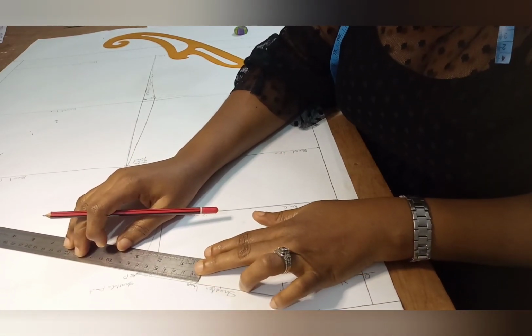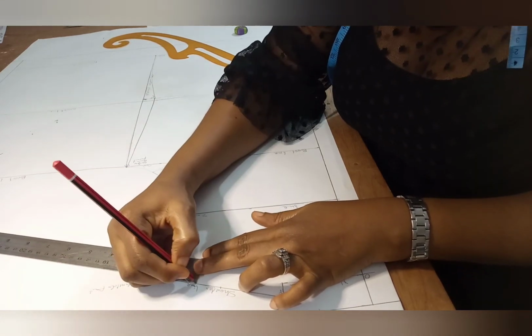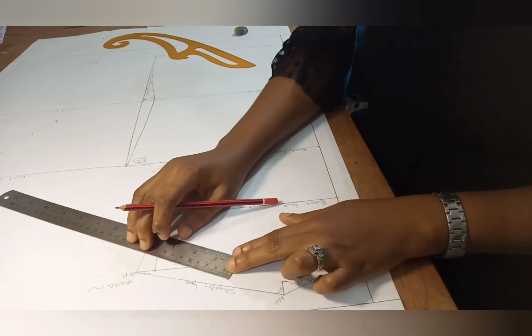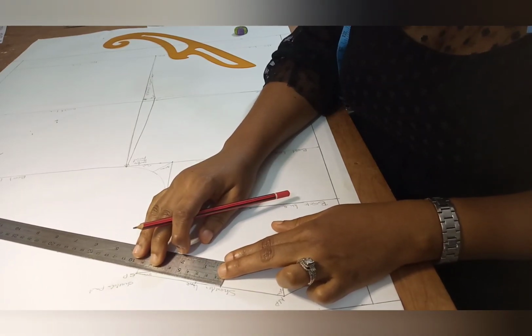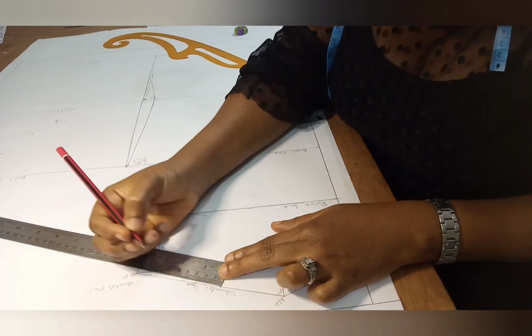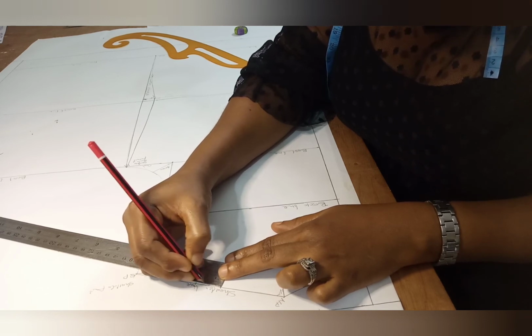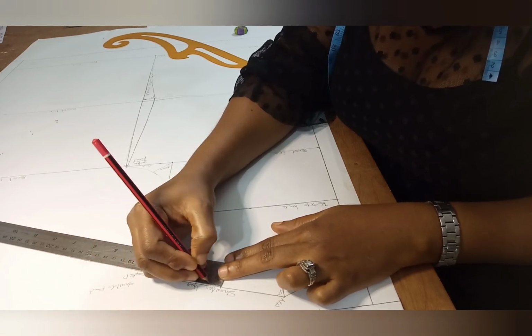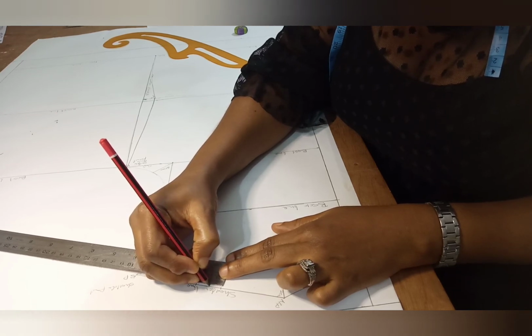I come to the SP and do the same thing, measure 6.25 and label. Then I have 2.5 SS. In between the 2.5 SS, I'm going to get the middle. The middle is 1.25.